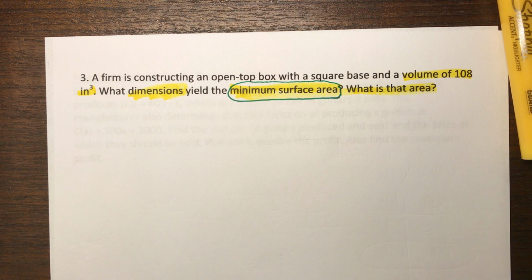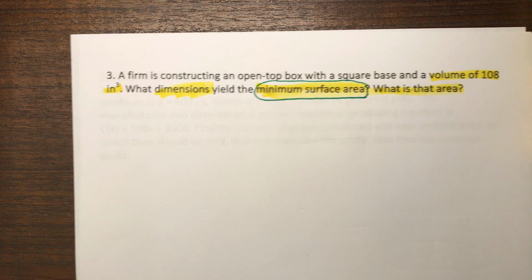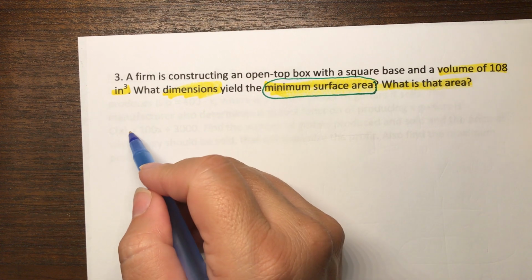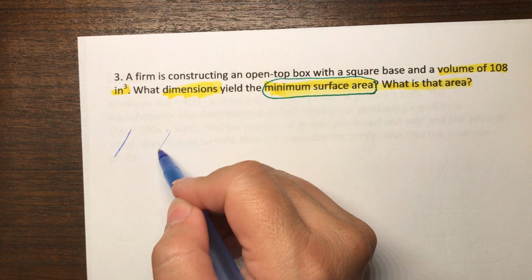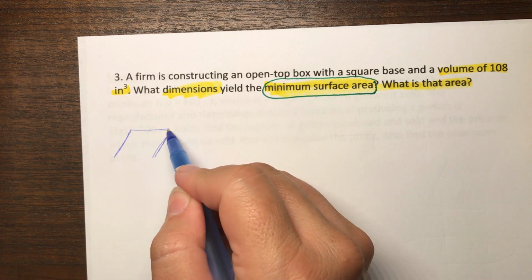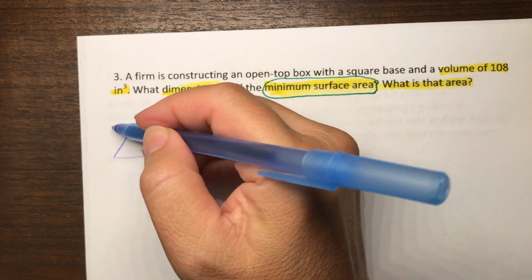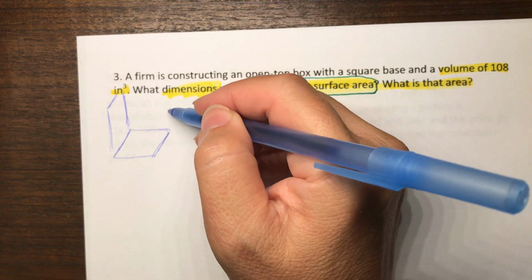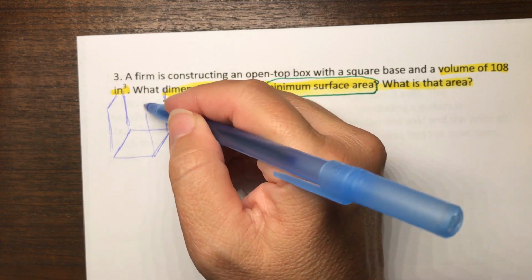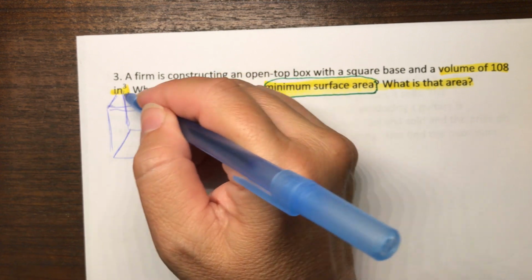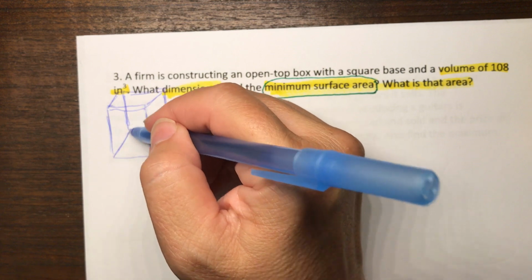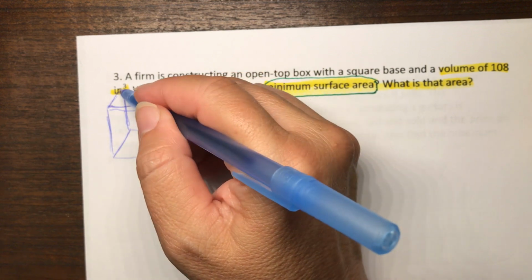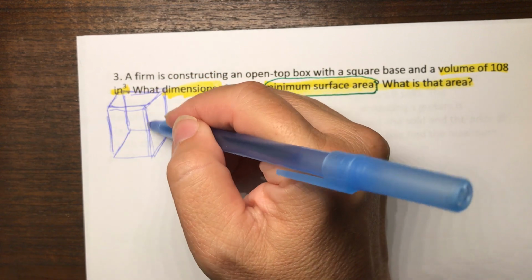Okay, so we have a box. What does a box look like? Well, I'm going to try and draw a three-dimensional picture for you on a two-dimensional space, which is your paper, or my paper, I should say.